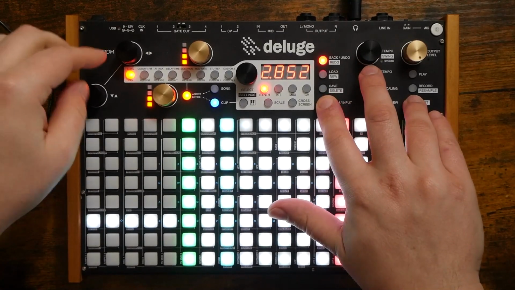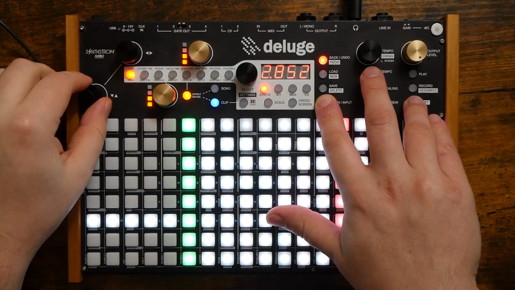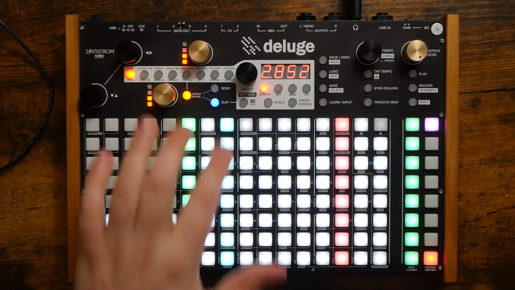I'm going to try to turn down the brightness of the pads a little. That might help. There, maybe. You can kind of see this blue line flashing right here.